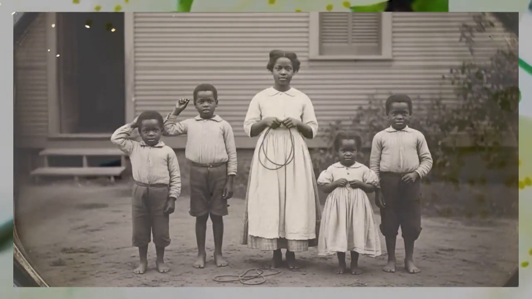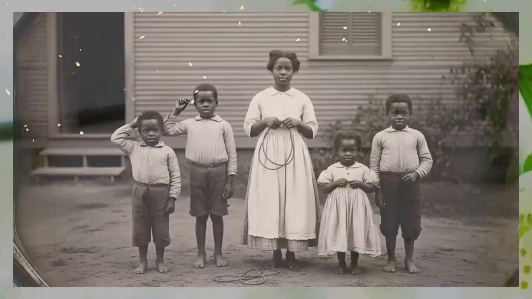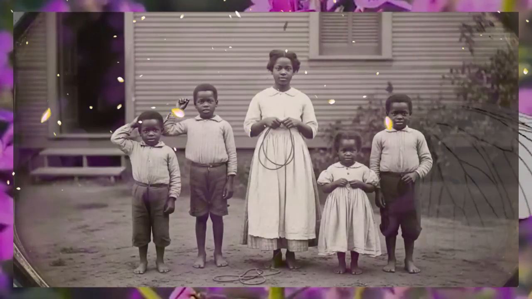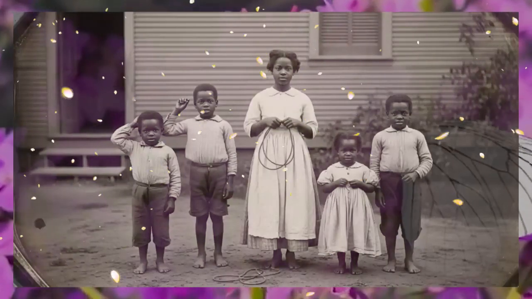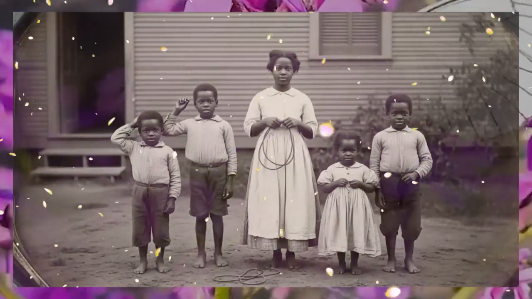"These photographs were designed to lie," Jennifer explained at a symposium bringing together project researchers. "But if you look closely enough, the truth is always there." Photographers either didn't notice or didn't care that abuse evidence was visible in their carefully composed propaganda images.